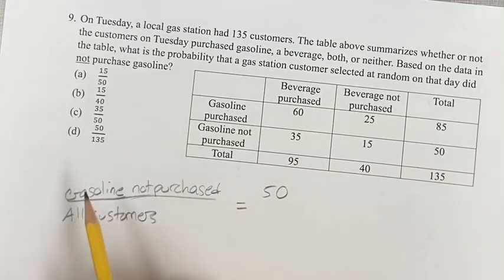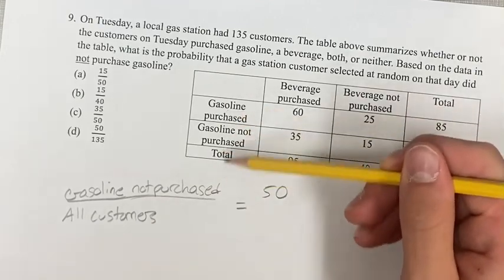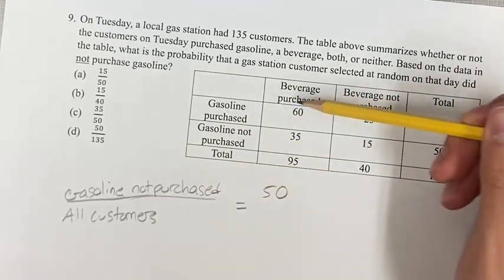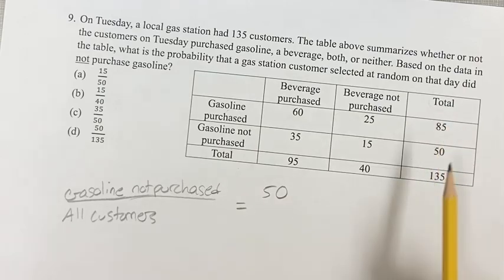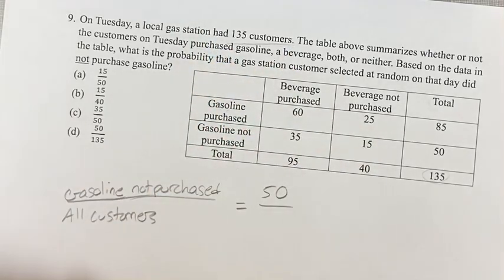And then we're taking this out of all customers, and the total for gasoline purchased and the total for beverage purchased comes down to this bottom corner, and we're told that is 135 total customers, which makes sense because we're given that information in the beginning of the question.